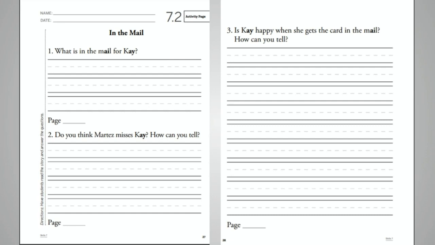Okay, now it is time to think some more and answer more questions from the story. So we are on 7.2, page 27. You're going to write your name and the date at the top. So today is June 12th, 2020. Don't forget, you could pause the video when you need to.